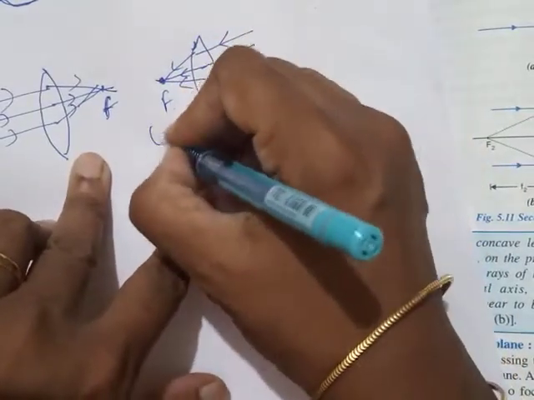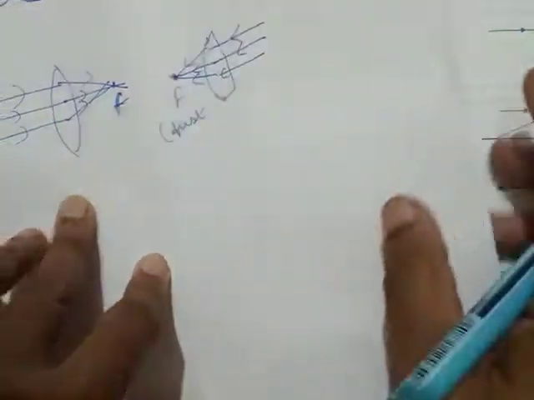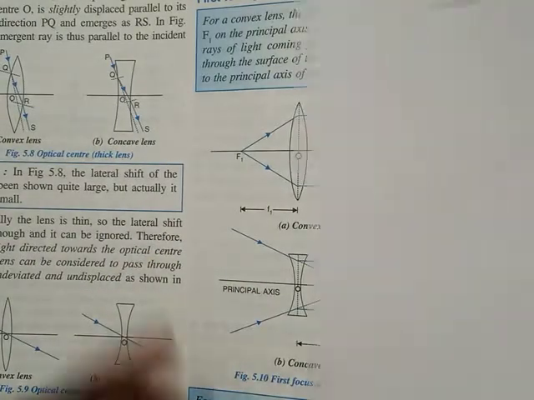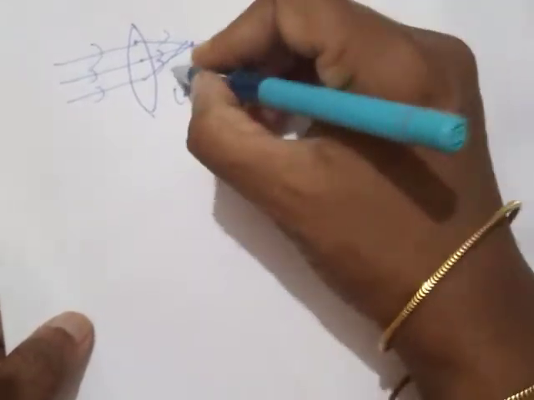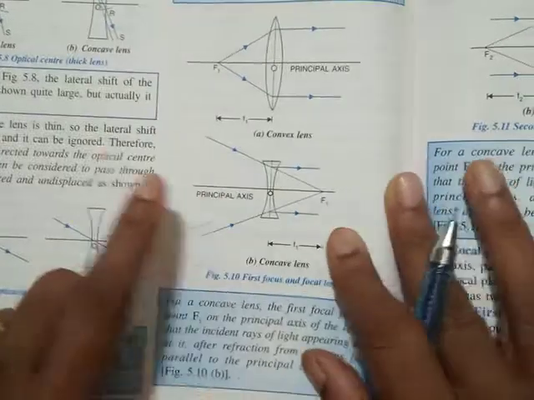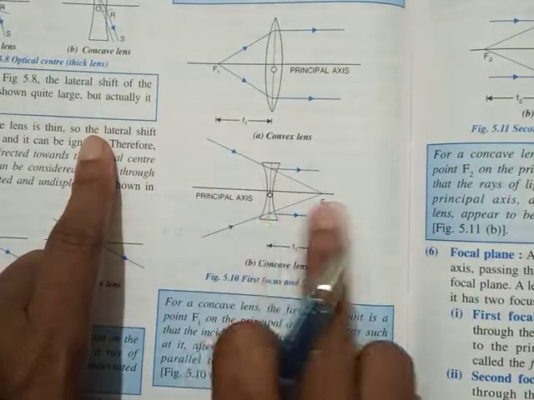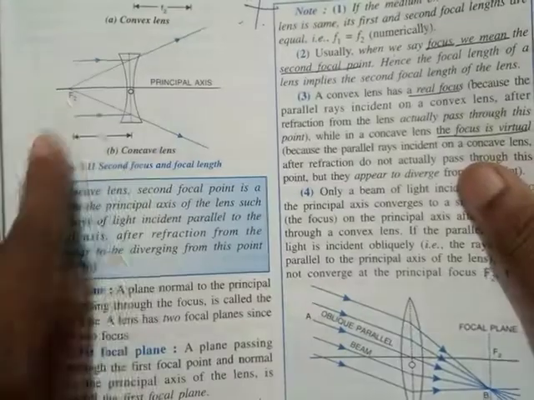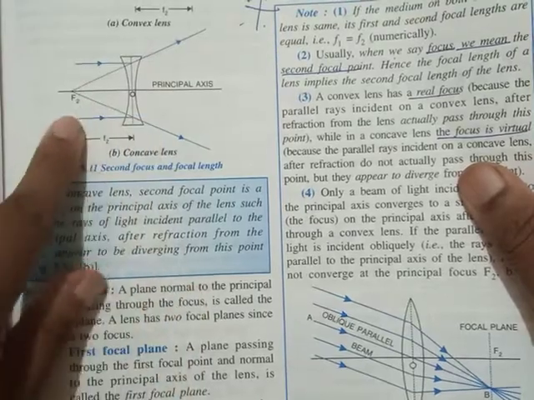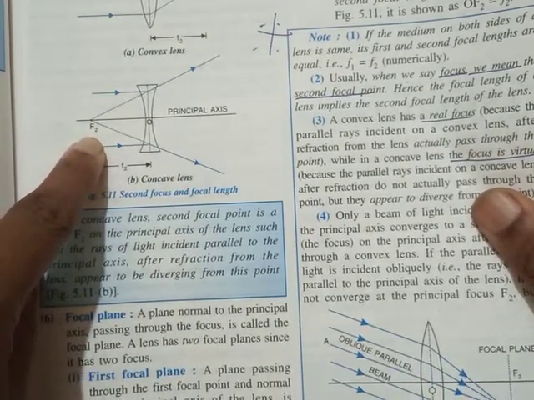So for a convex lens, the one on the left hand side is called the first focus, and the one on the right side is called the second focus. In our diagrams we use only the second focus. We don't use the first focus. Same way for concave also, the first focus will be to the right and the second focus will be to the left, and we always use the second focal point for concave.